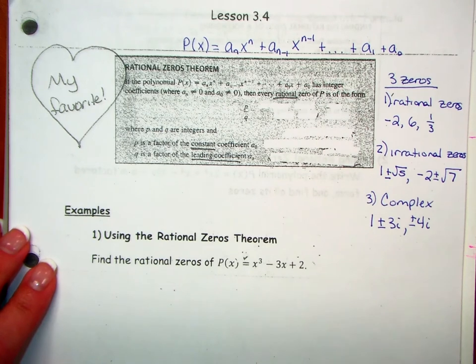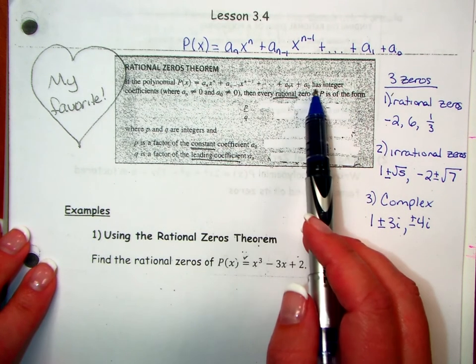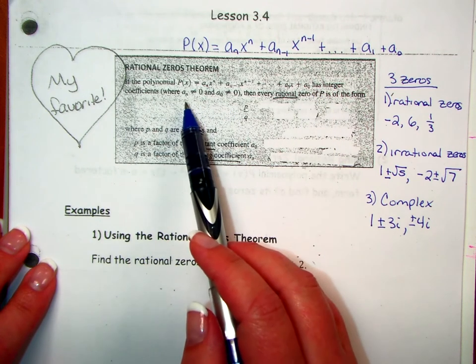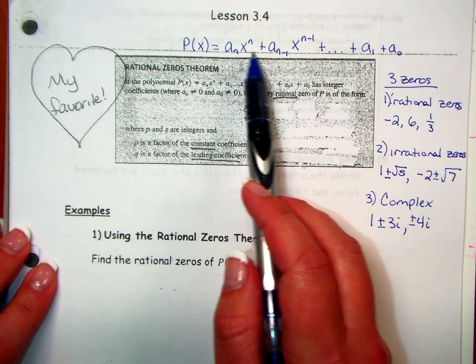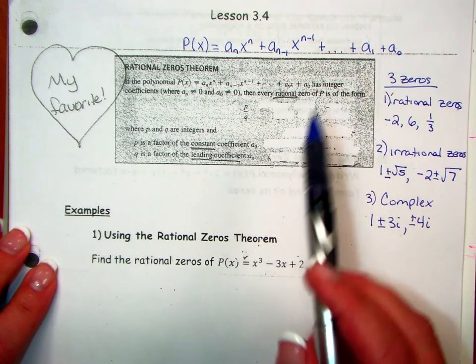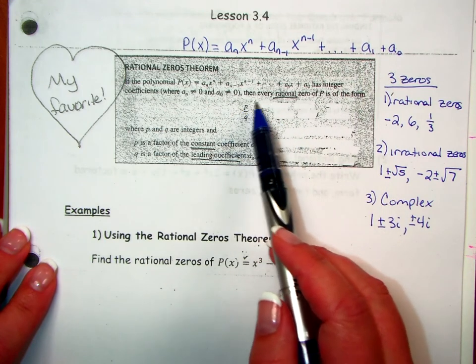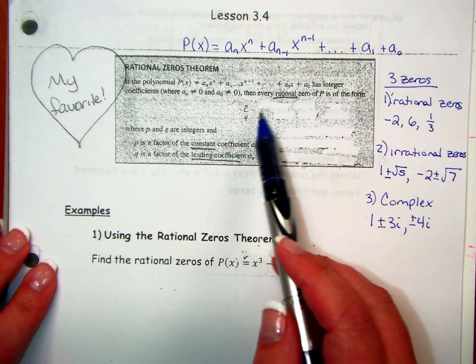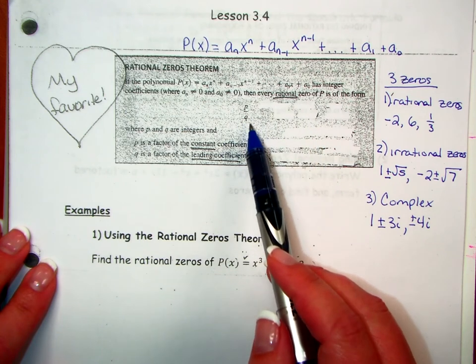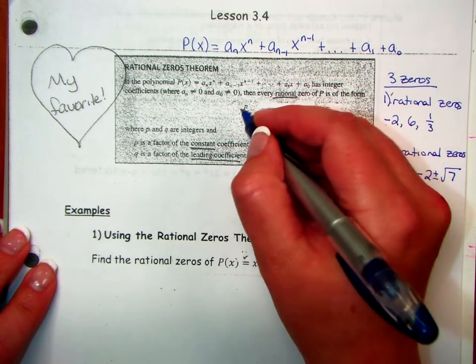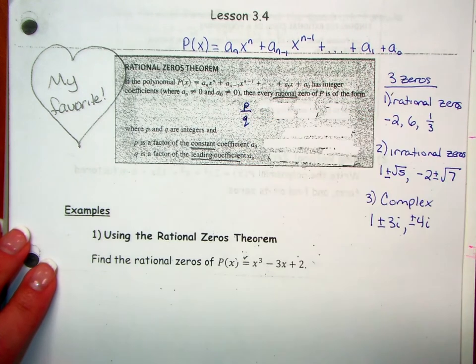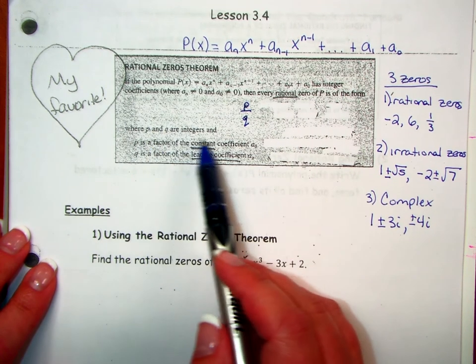So the rest of this theorem says if this polynomial has integer coefficients, so we can't have fractions for our coefficients, they have to all be positive and negative whole numbers, then every single rational zero is of the form P over Q. So we're going to talk about this P over Q list. This is a fraction. P is on top, Q is on the bottom, right? And where P and Q are integers.